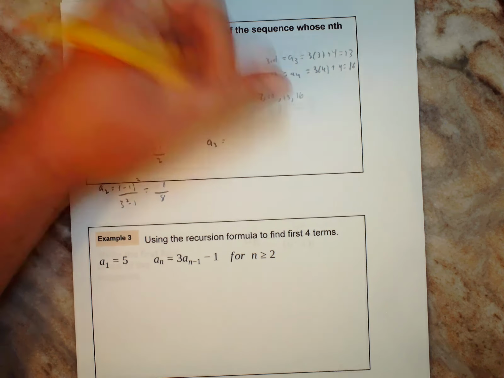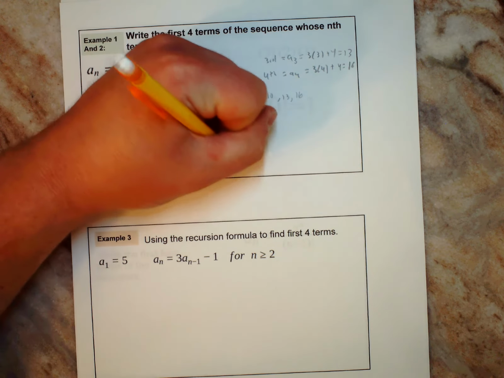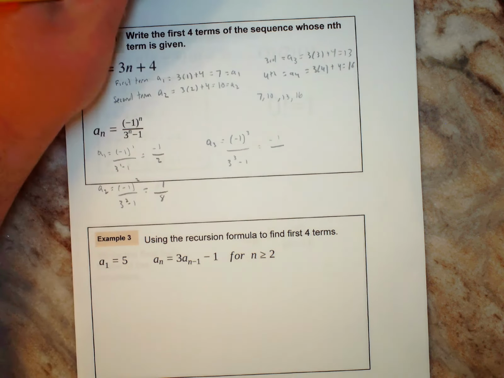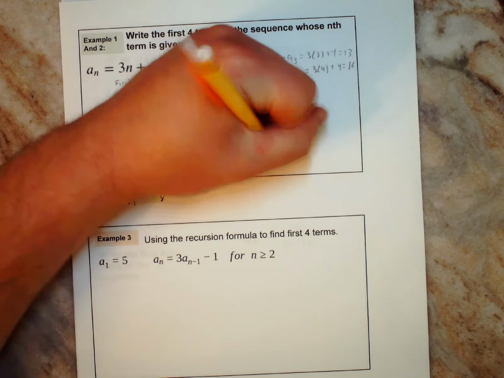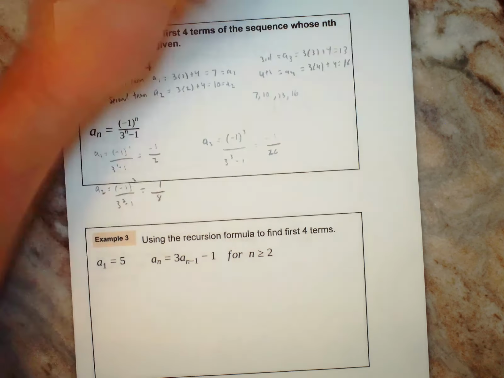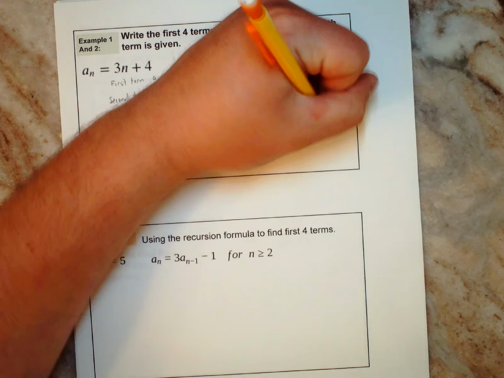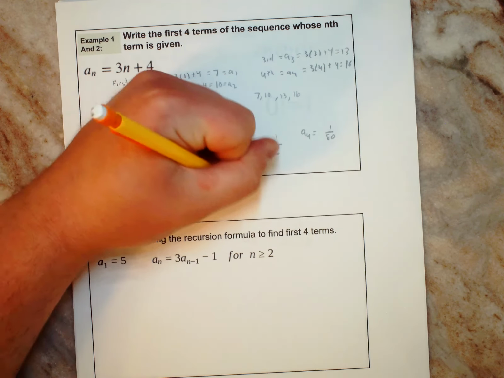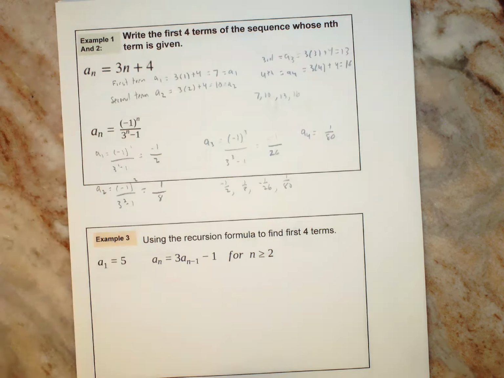A sub 3, negative 1 to the third over 3 to the third minus 1. So that's negative 1 over 3 to the third, which is 27, minus 1 is 26. So it's negative 1 over 26. And then if you were to do A4, you should get 1 over 80. So your sequence is negative 1/2, 1/8, negative 1/26, 1 over 80. And that's example 1 and 2.